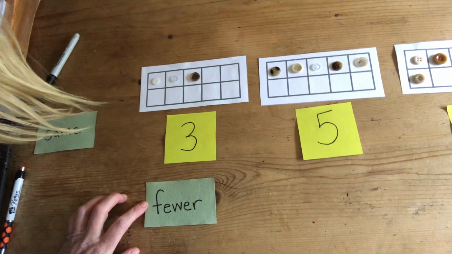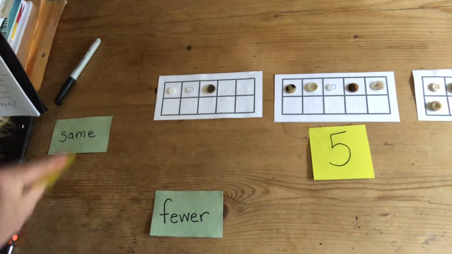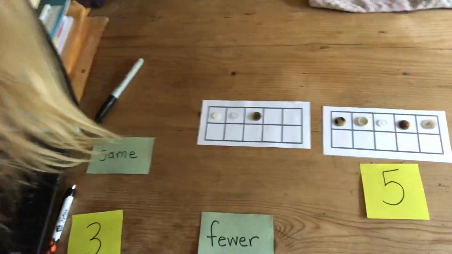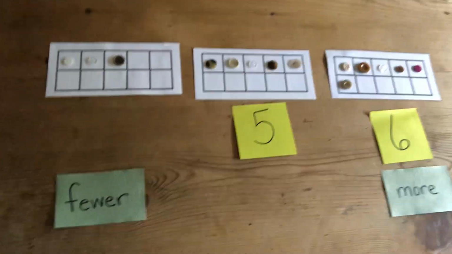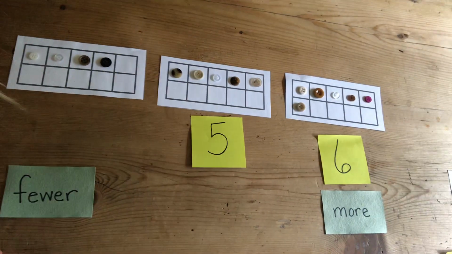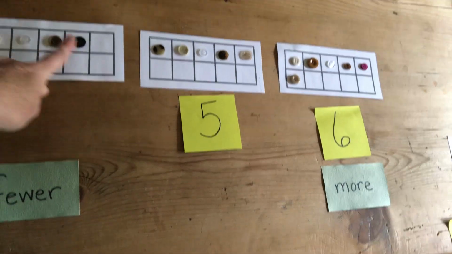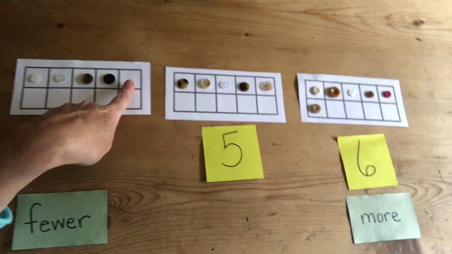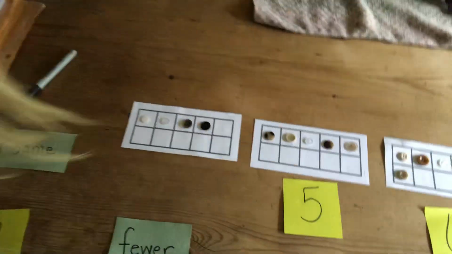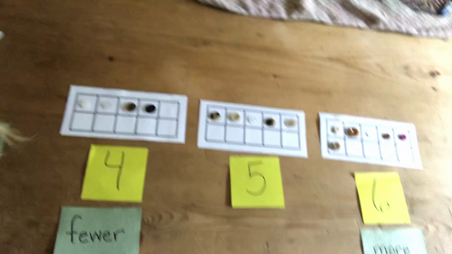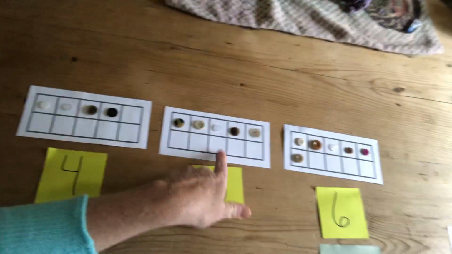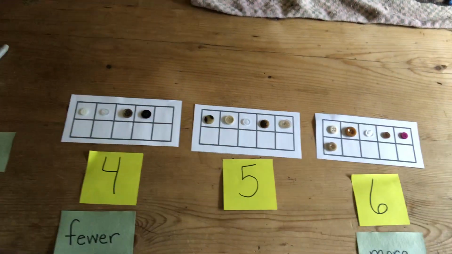All right, we can try another one. Let's see if we can make another one that's fewer. We said that 1, 2, 3 was. Can I add another button to that? Let's see. Let me add another button. Now what do I have? Now I have 1, 2, 3, 4. I have 1 missing from the top row. 1 less than 5 is 4. Is 4 fewer than 5? Yes, it is.